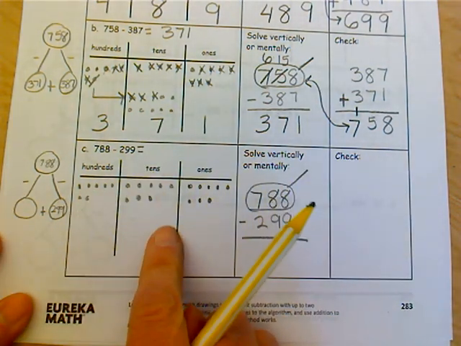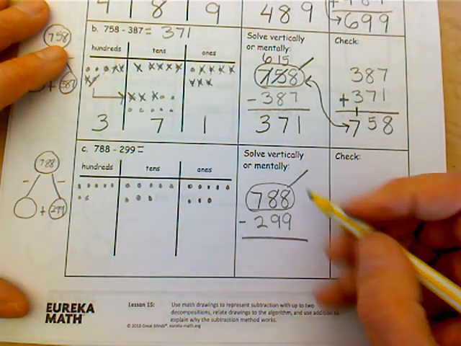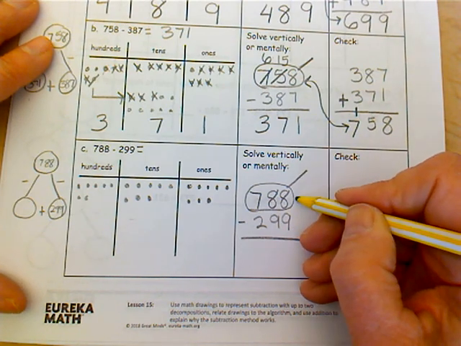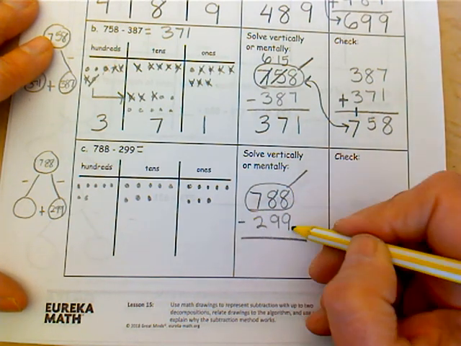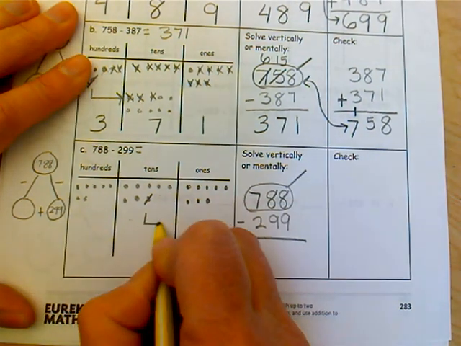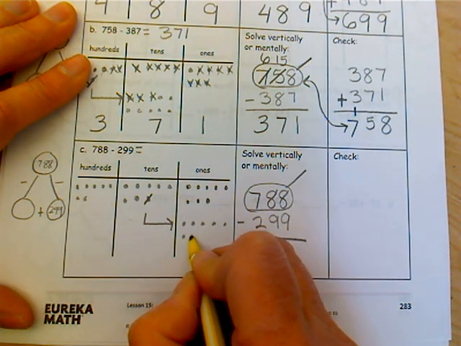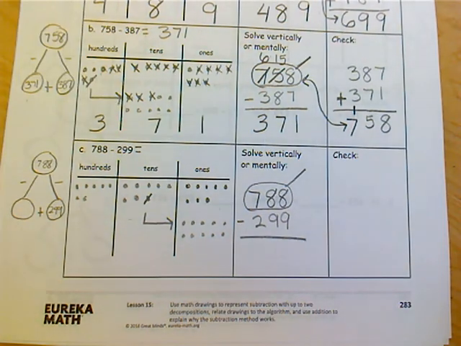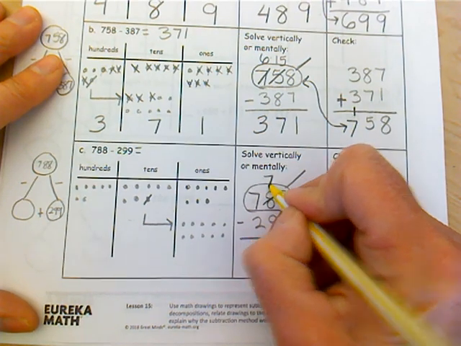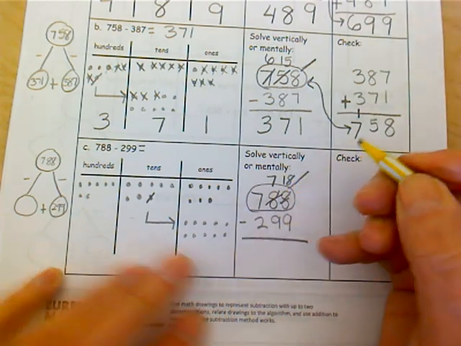So I now have my whole represented, and I can start seeing whether or not I can subtract. I'm looking at 9 ones, taking 9 ones away from 8 ones, which I don't have enough. I'm going to have to decompose a 10. Here I go. 1, 2, 3, 4, 5, 6, 7, 8, 9, and 10. Now I don't have 8 tens anymore. I now have 7 tens, and instead of having 8 ones, I now have 18 ones.